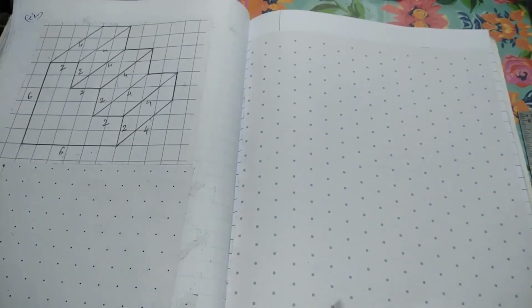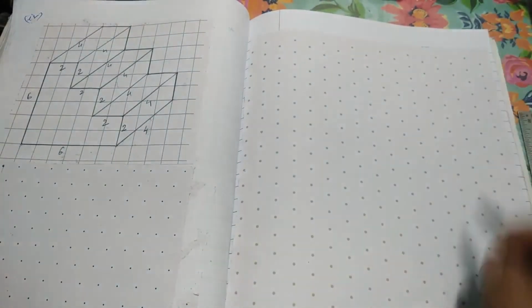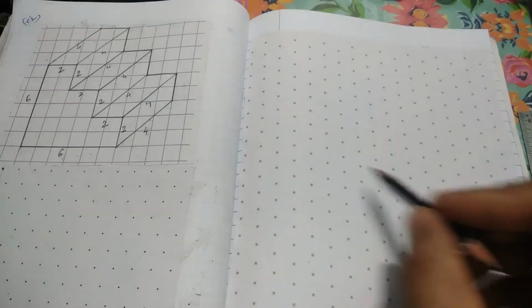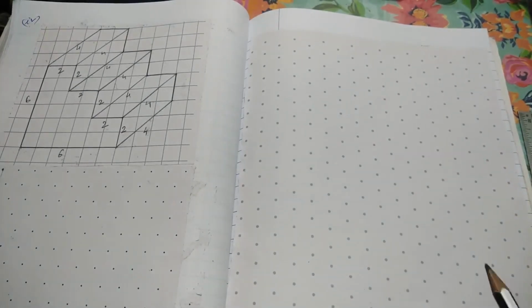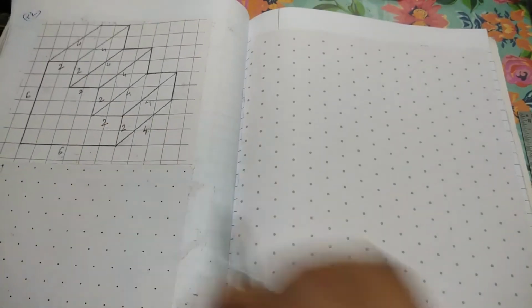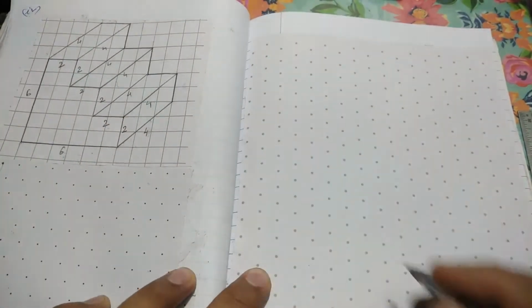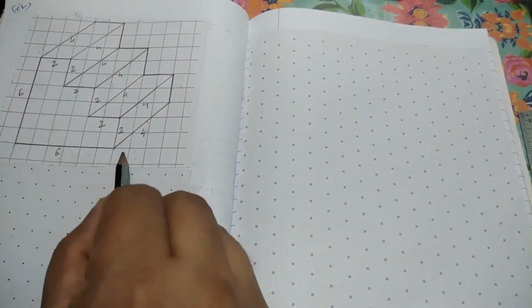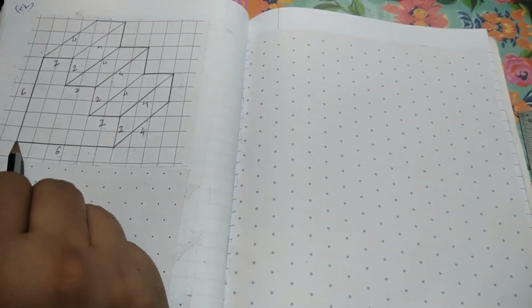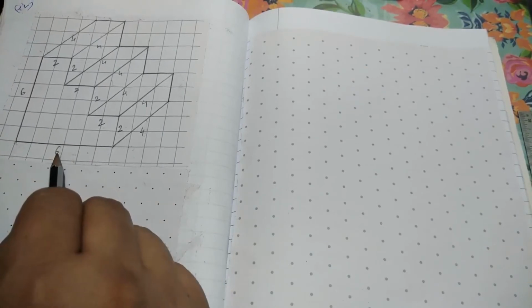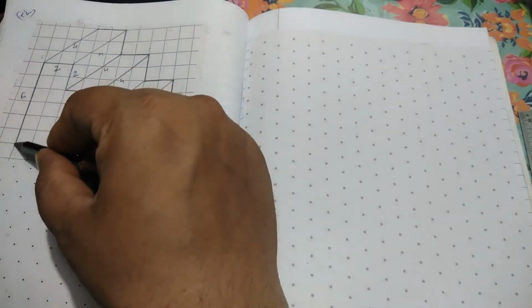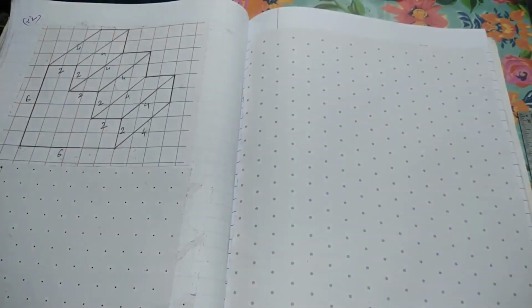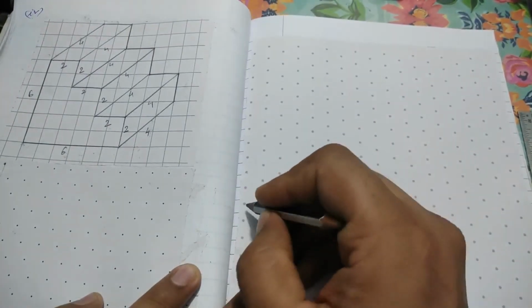So now we will start. Now here we have to use a bigger paper of an isometric dot set, so we can draw this figure perfectly. So here we will start. So here 6, we will start with this line segment. From this end point, the horizontal line is of 6 units, and same way vertical line is also 6 units. So we will start with this point.